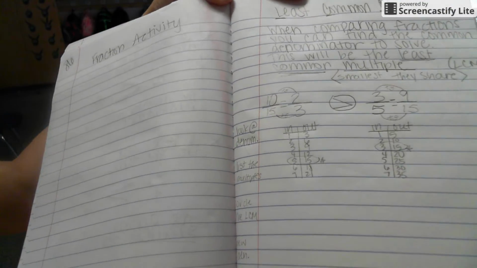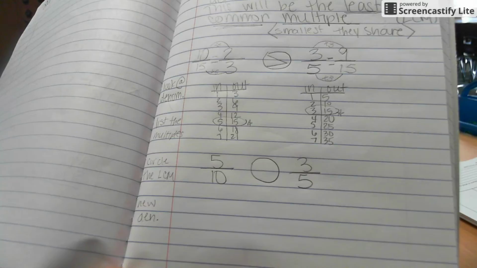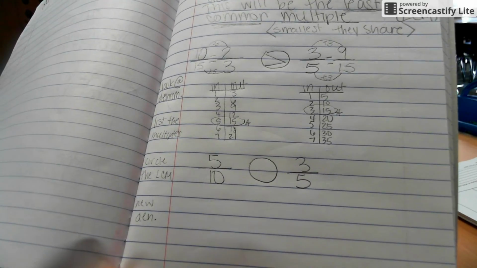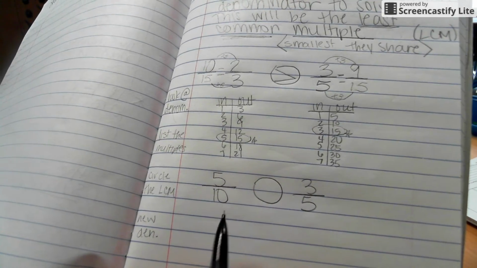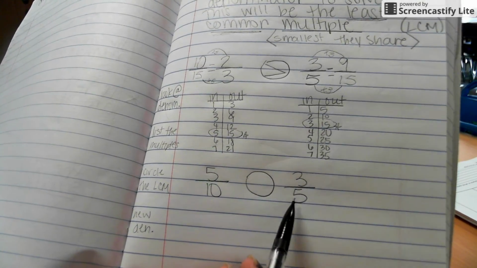All right, make sure you have all that down. We're going to do another one. We're going to do 5/10 compared to 3/5. So the first thing I'm going to do is look at my denominators. So I have a 10 and a 5.